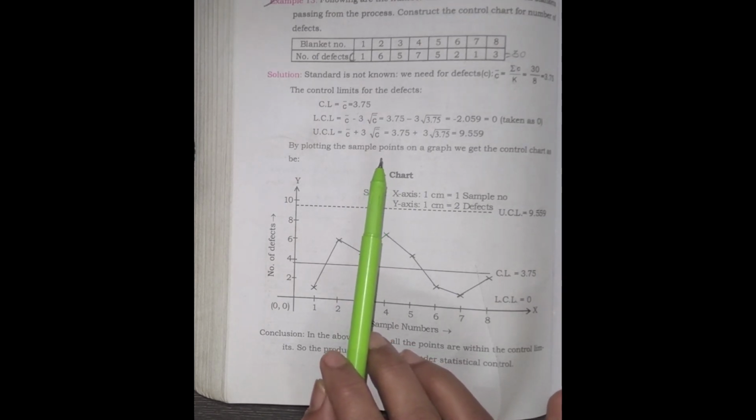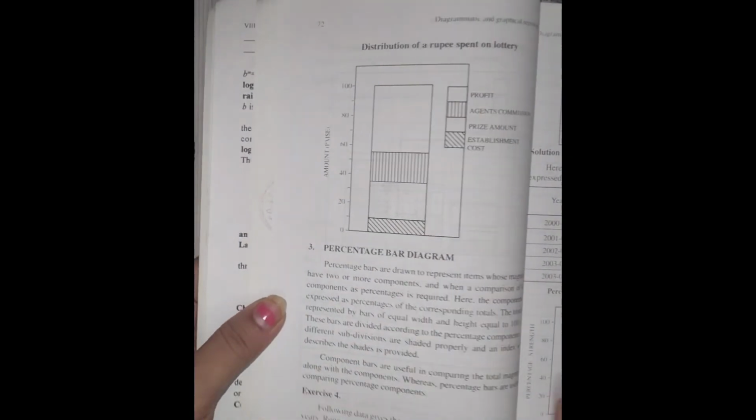Okay. Then this is statistical quality control. One more model is there, that is sampling. You go through what is sampling, the difference between sample and sampling, and in sampling, you have to study the types of sampling: simple random sampling, stratified sampling and systematic sampling. You have to go through the Rajmohan book.